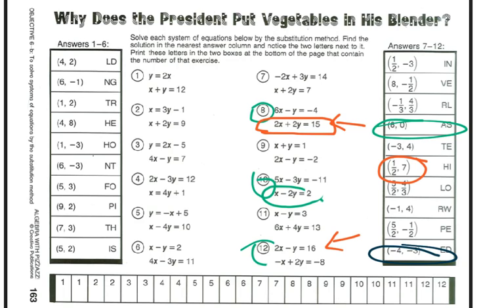I want you to pick 7. Any 7. You cannot pick 8, 10, or 12. So your responsibility will be 7 problems from this page, not including 8, 10, or 12. If you do all of them, then you'll get bonus.